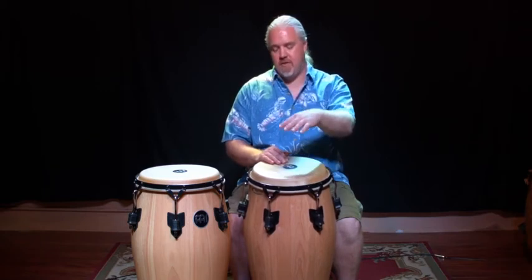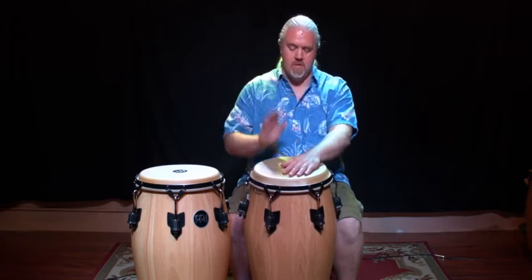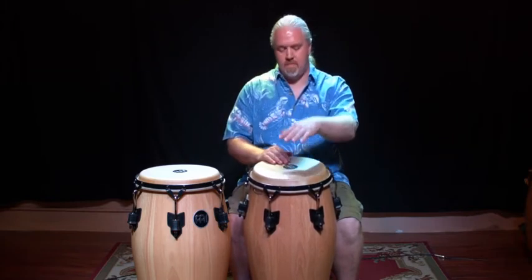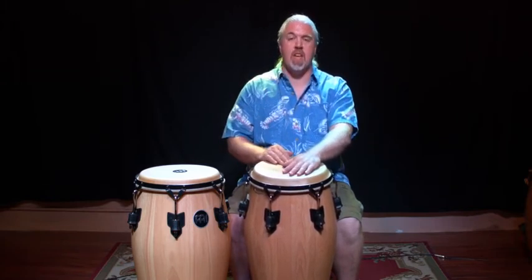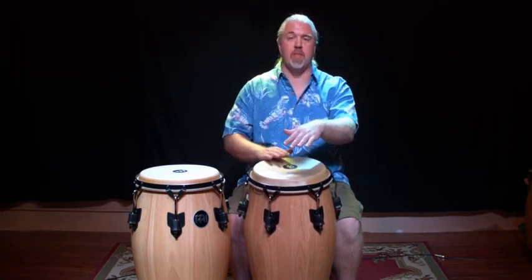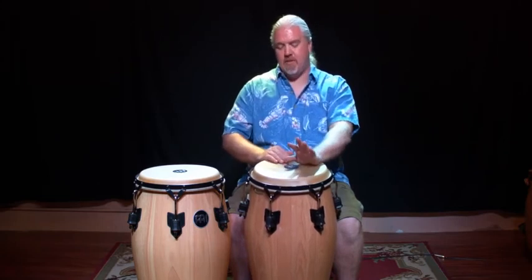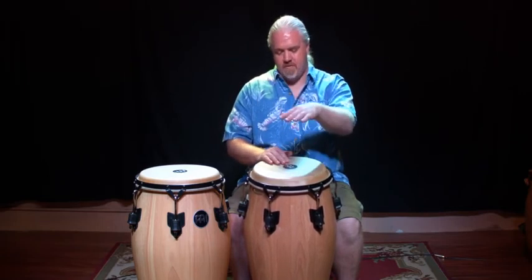The first half. The second half of the pattern, heel, toe, open, open. Heel, toe, open.